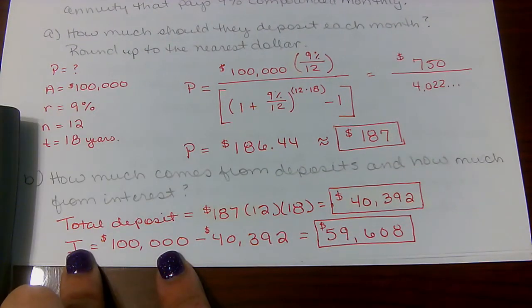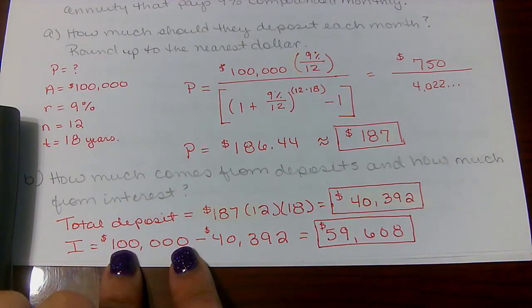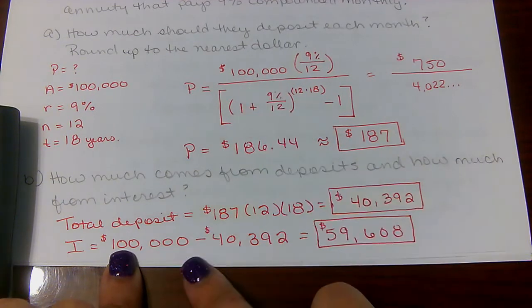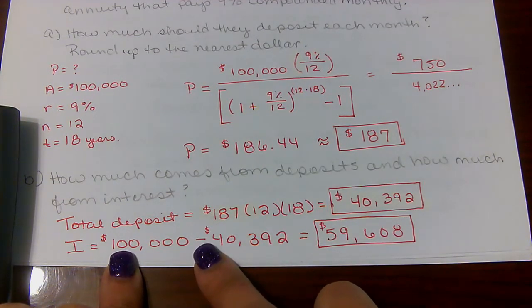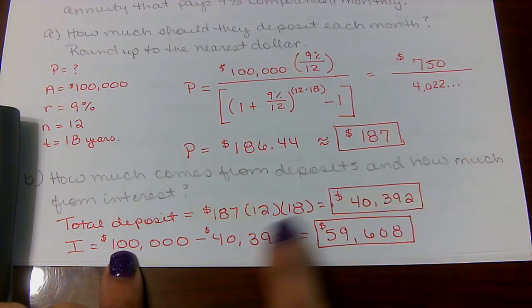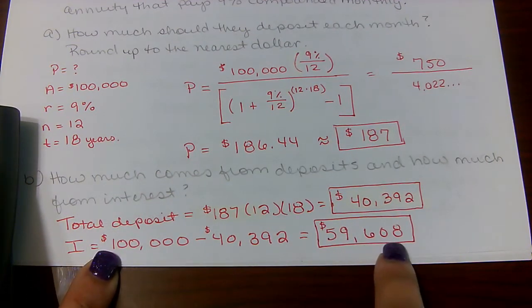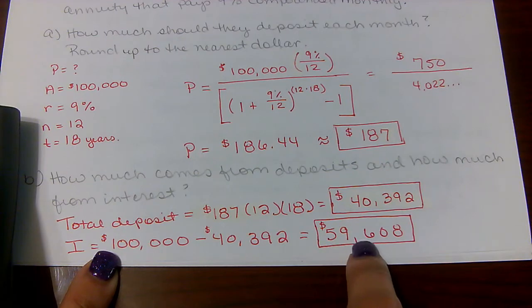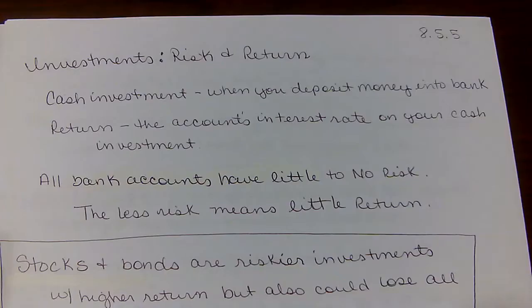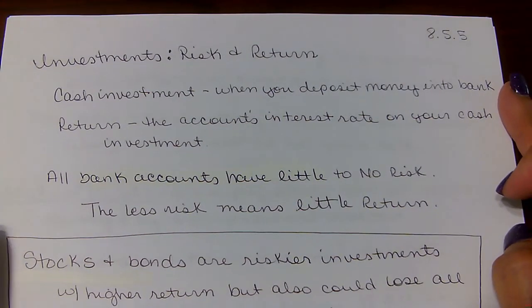The interest amount will be the amount that we have at the end, or in other words, our A, $100,000, minus the amount that you put in, $40,392, and you'll see that the interest made was $59,608.